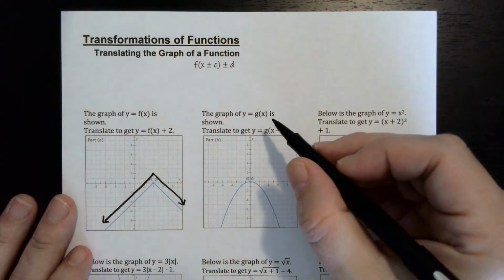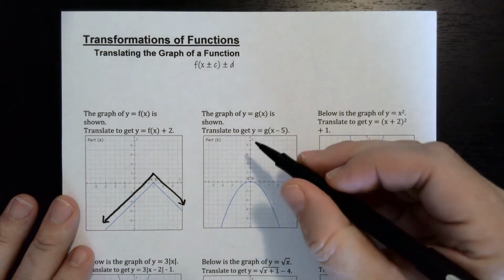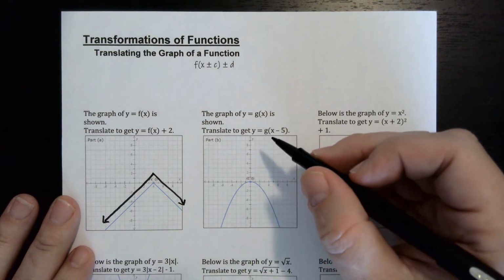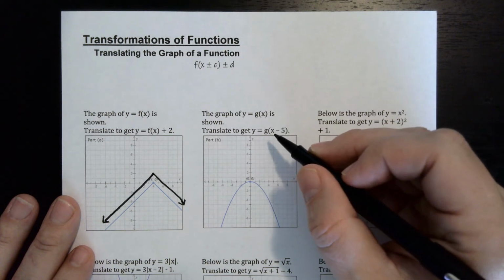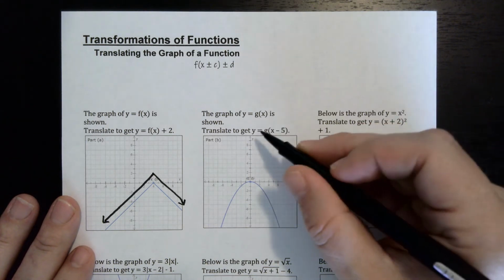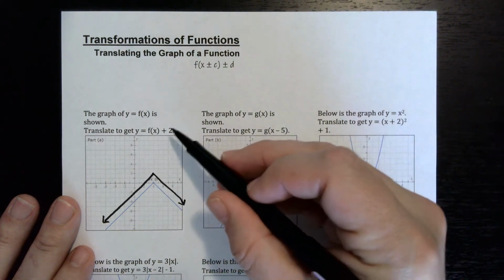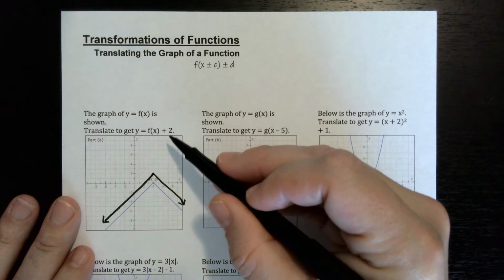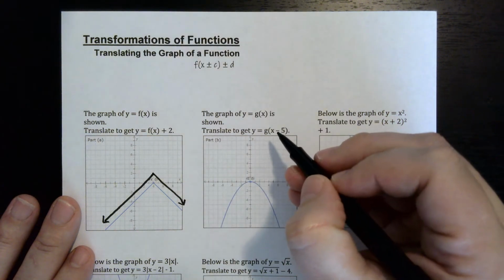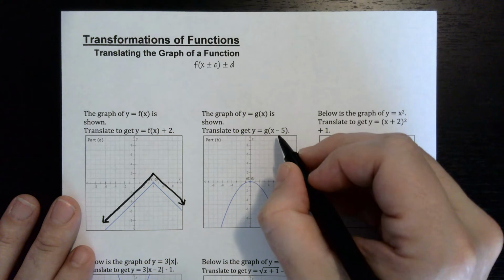Okay, next one, we've got g of x shown below. What happens if you find g of x minus 5? What does this minus 5 do since it's on the inside? Well, on the inside, it's going to move left and right. Unlike the outside, which moves up and down, up being positive and down being negative, here we move left and right, and the rules are reversed.